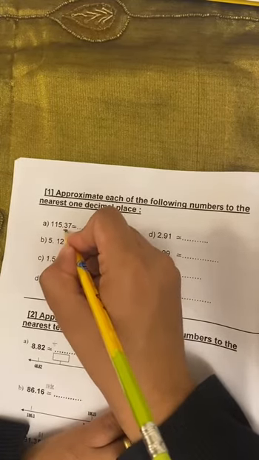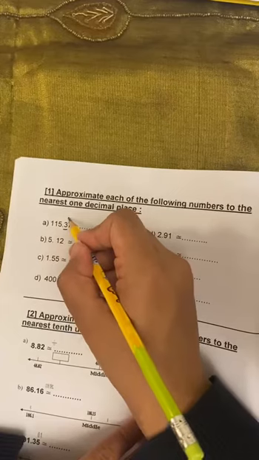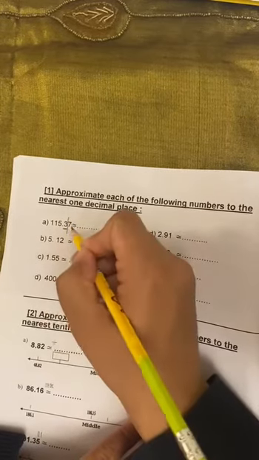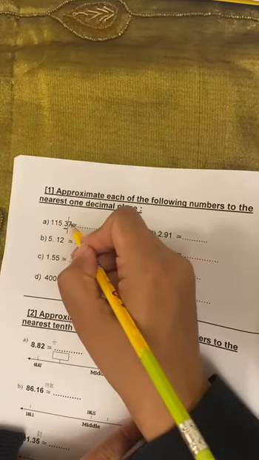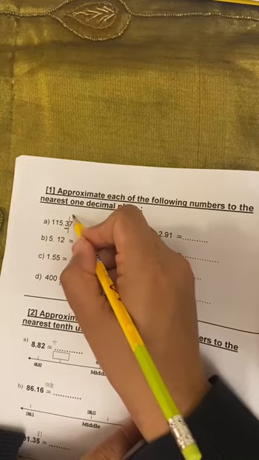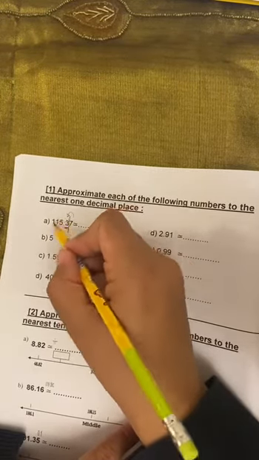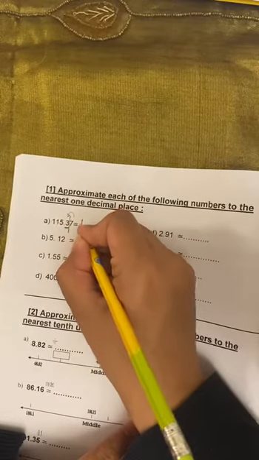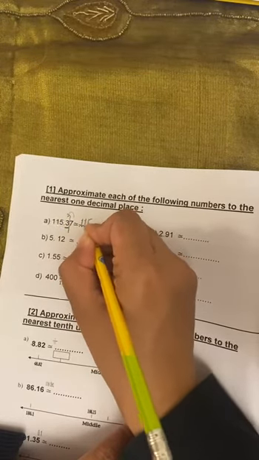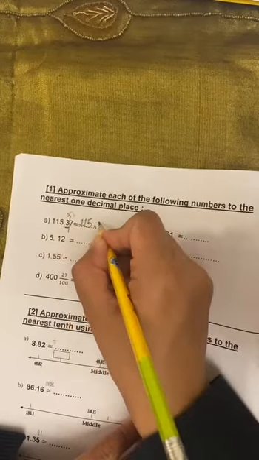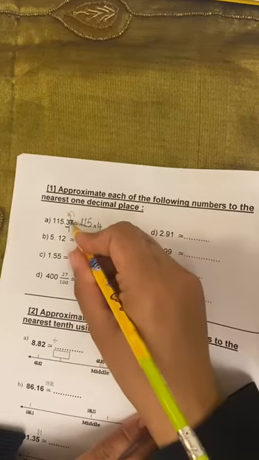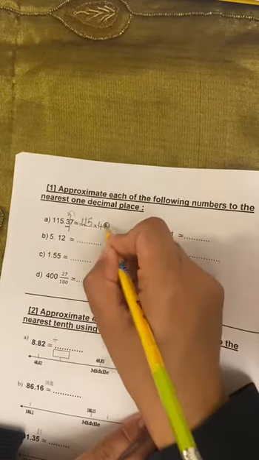After I underline the number, I will slash after it. Then I will look at that 7. The 7 is push team. It will give the 3 a push. The 3 becomes 4. What about the whole number? The whole number will stay the same. 115 point, the 3 will grow and become 4, and after the slash, we agreed it's 0.